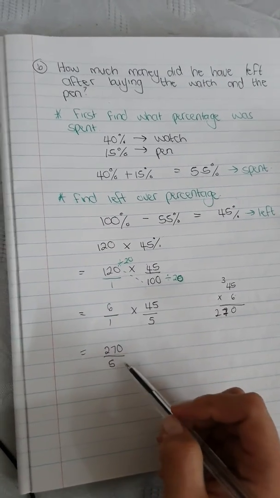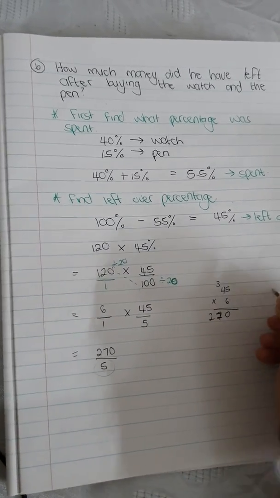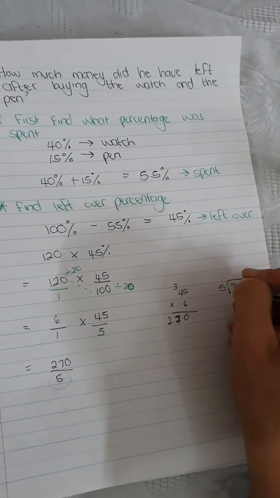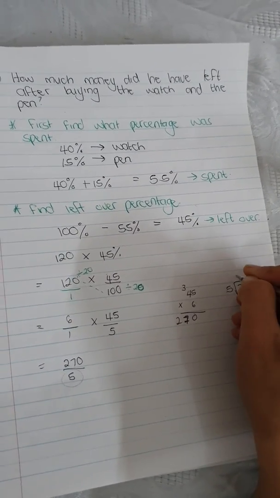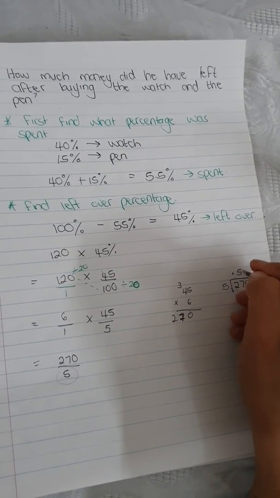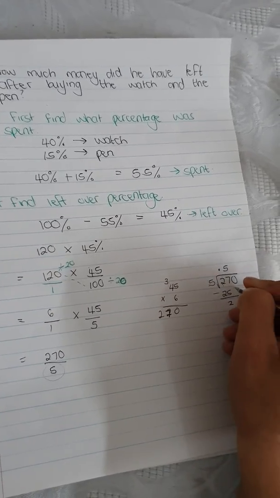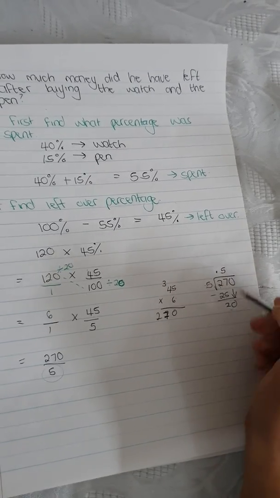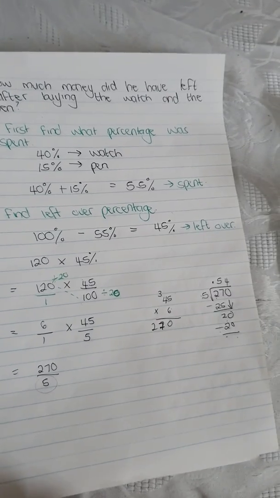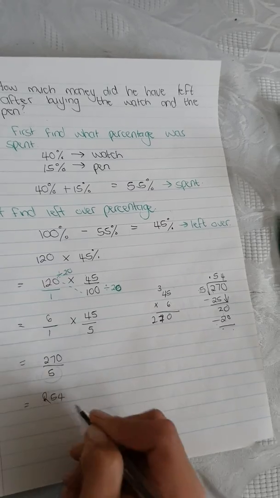In the final stage, we are going to simplify by division. Remember, the bottom number goes on the outside and the top number goes on the inside. 5 cannot go into 2, so we put our dot at the top. 5 goes into 27 5 times. 5 times 5 is 25. With the remainder of 2, I bring down my 0 and 5 goes into 20 4 times with no remainder left over. That means that my answer is 54 rand.